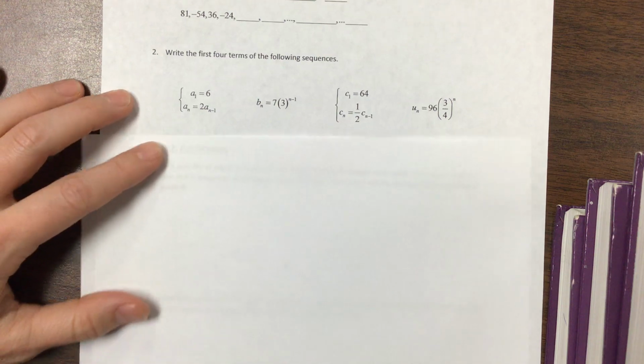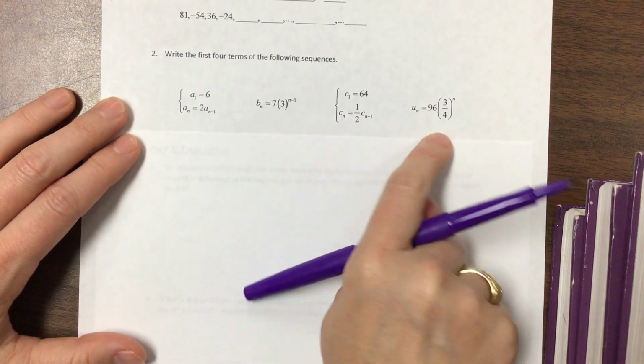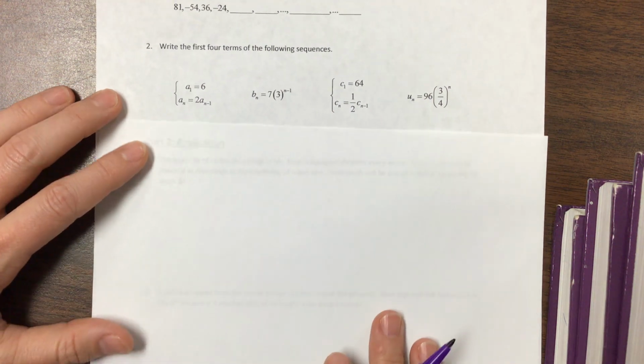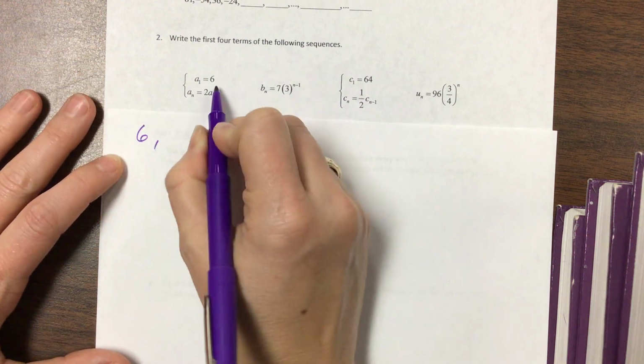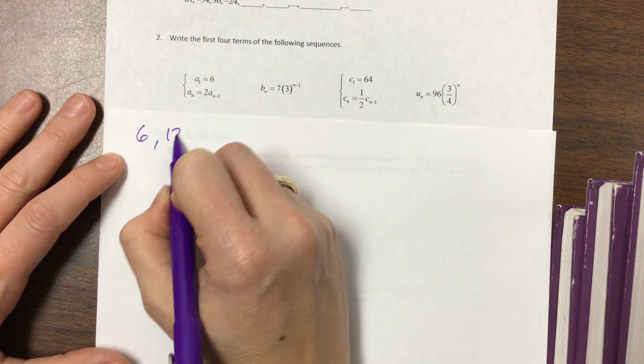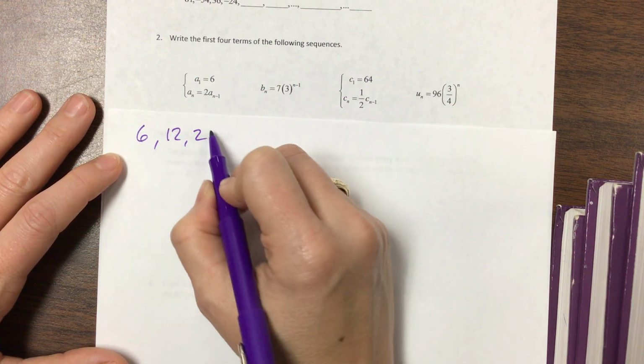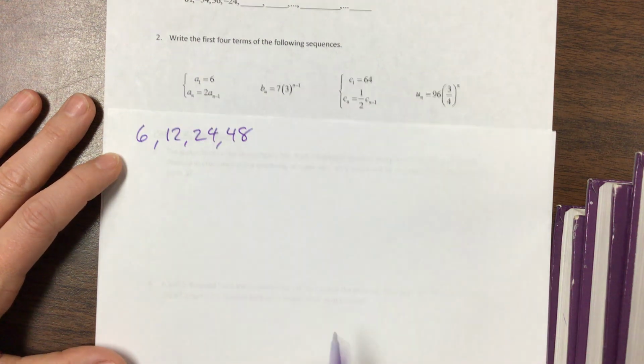On this one, this is the recursive formula. Here's an explicit, recursive, explicit. I'll do these two. So we have 6, and this is our first term, and then we're multiplying it by 2. Okay, that times 2 is 24, that times 2 is 48.